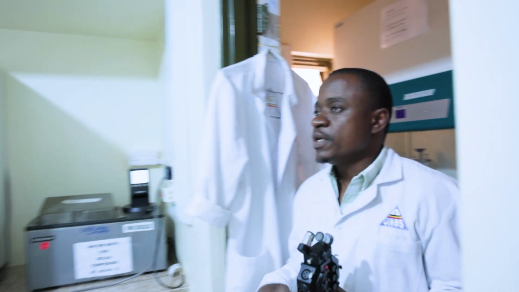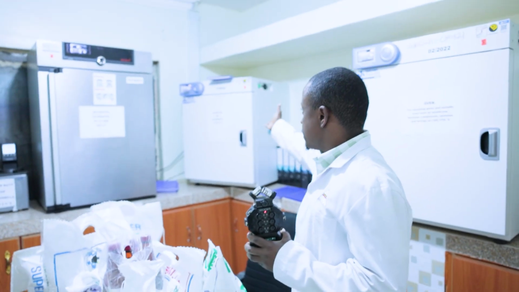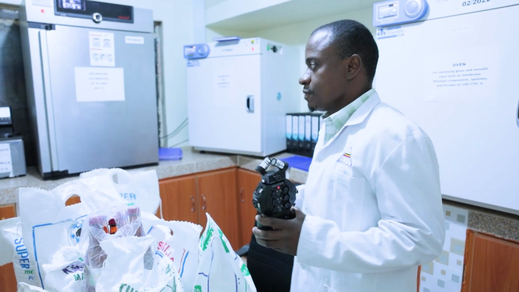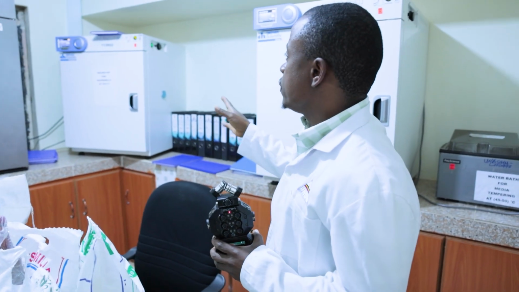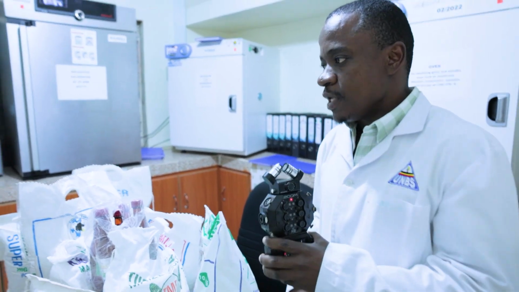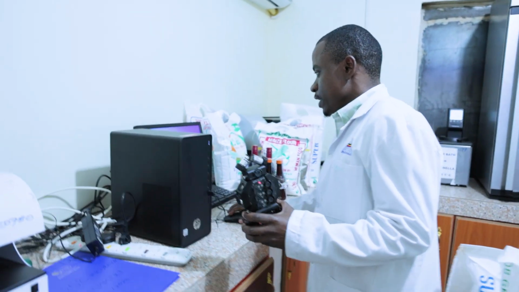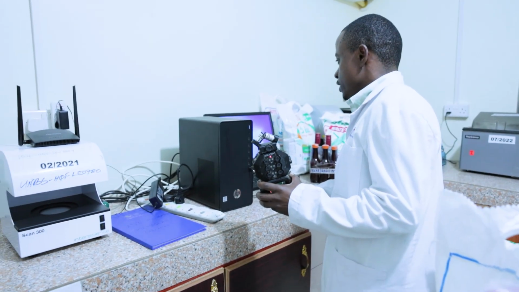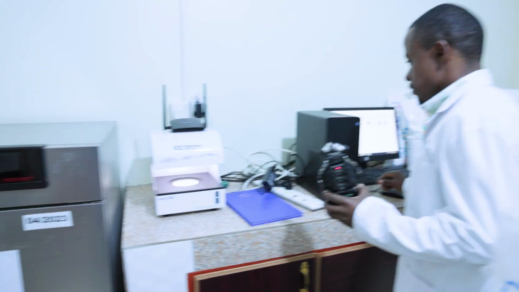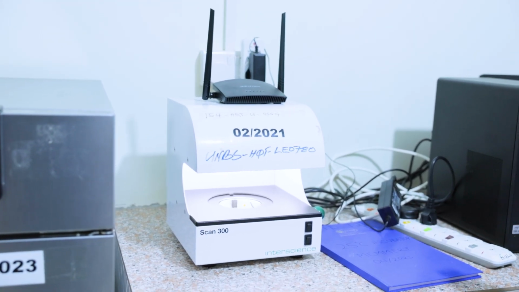Now, incubators, we have many because we incubate at different temperatures. So we have this, and those two that you saw in the corridor there, those big ones. We incubate at different temperatures for a particular time. Then after incubation, we have this one here. It is called an automatic colony counter. It is where we read our results from.